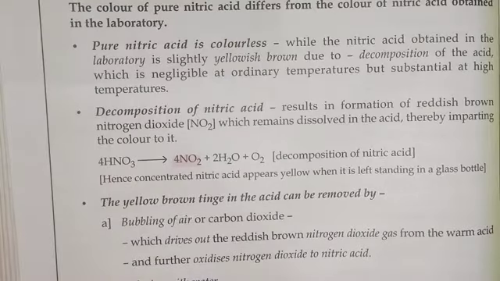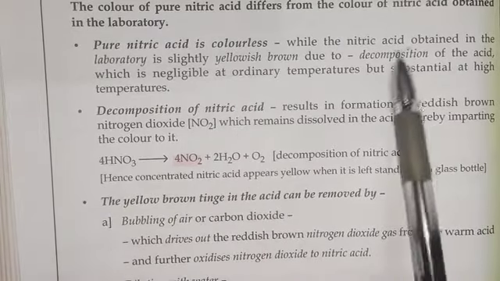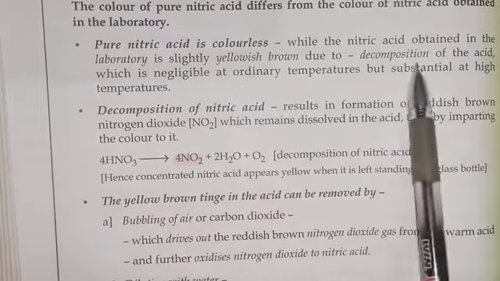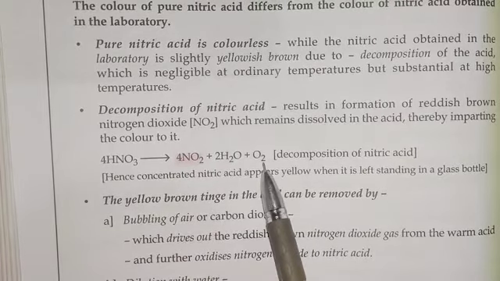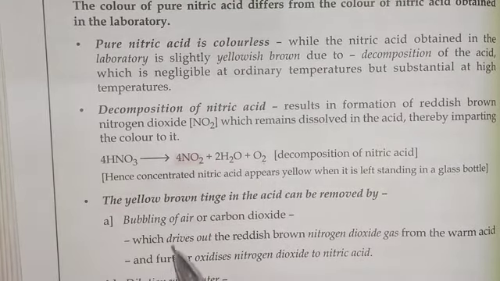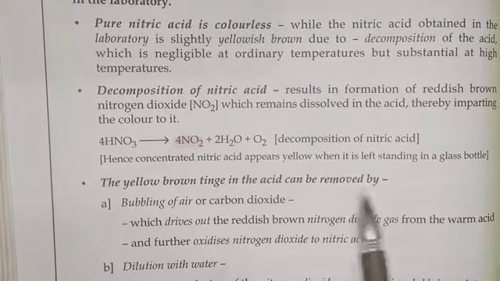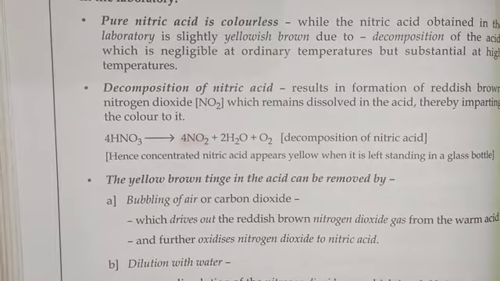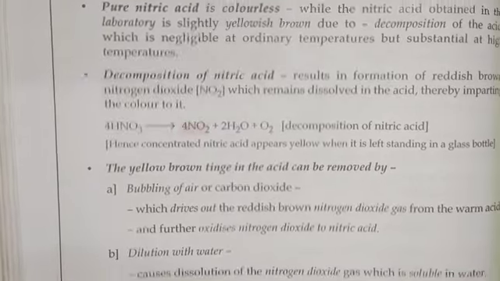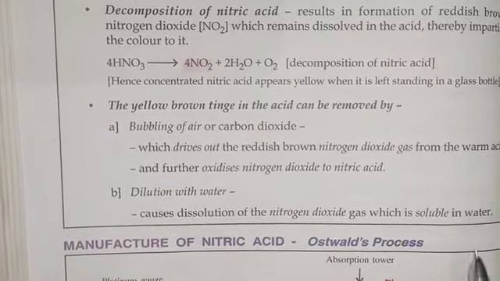Now the color of pure nitric acid and the nitric acid obtained in the laboratory. Pure nitric acid is colorless, while the nitric acid obtained in the laboratory is yellowish brown due to the decomposition of the acid. The acid decomposes to nitric oxide, water and oxygen since it is volatile at ordinary temperatures. The yellowish brown tinge in the acid can be removed by bubbling air or carbon dioxide. It will drive out the reddish brown nitrogen dioxide from the warm acid, and it further oxidizes into nitric acid. Dilution with water also causes dissolution of the nitrogen dioxide gas, which is soluble in water.